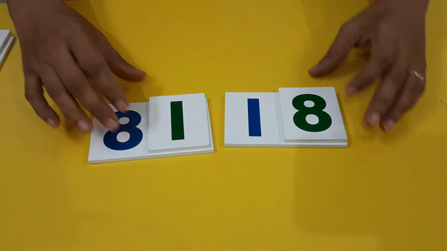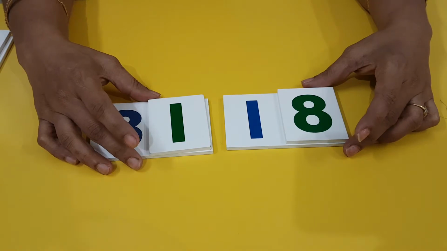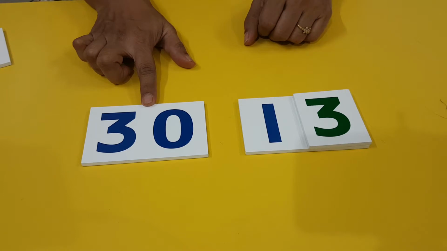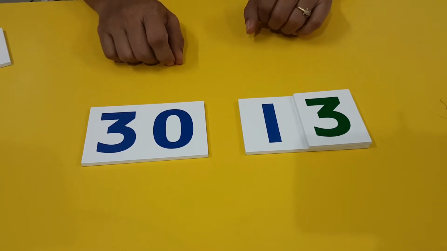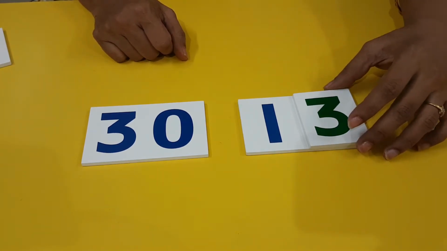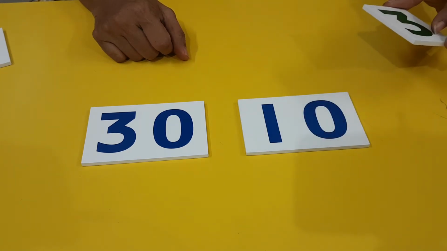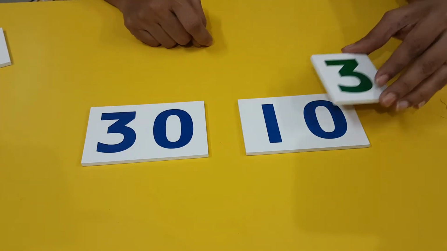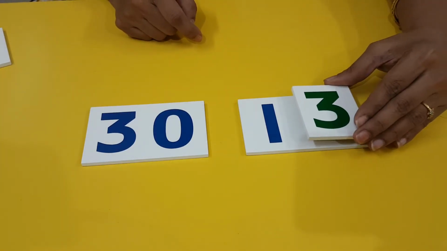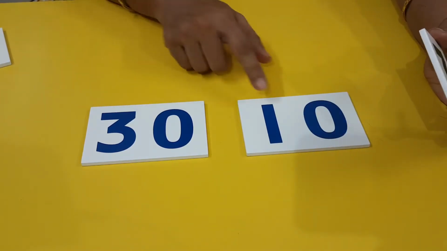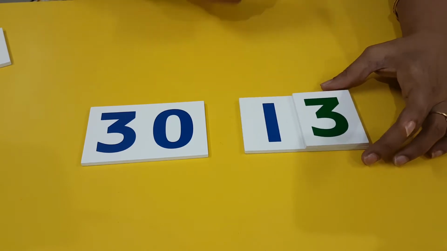The next number I have is 13 and 30. Here you see I have kept number 30 and 13. Can you tell me which is bigger in this? If you have a doubt, you can slowly lift and see this. Which one is bigger? 3 tens, there will be 3 ten bars. Now you will have the beads of tens, right? Yes. So 3 tens is more than 1 ten and 3 units.